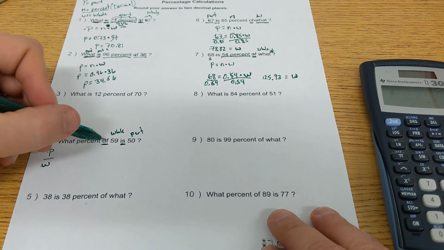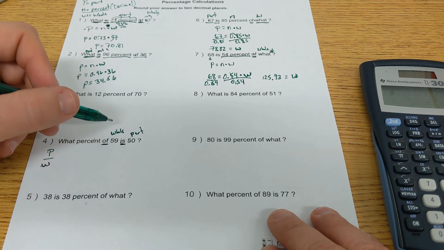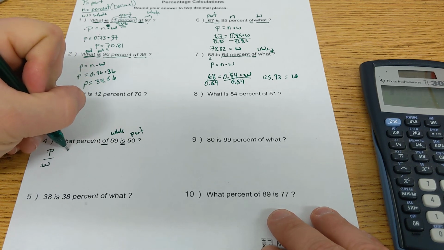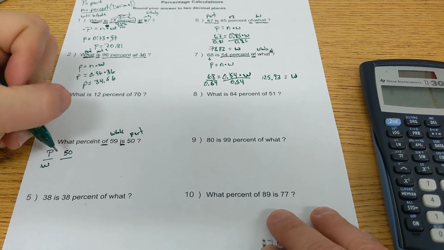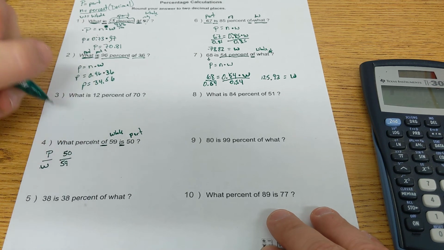So what percent of 59 is 50? Okay? So I'm going to take my part, which is 50, and I'm going to divide it out of my total number of whatever I'm talking about. In this case, it's 59. Okay?